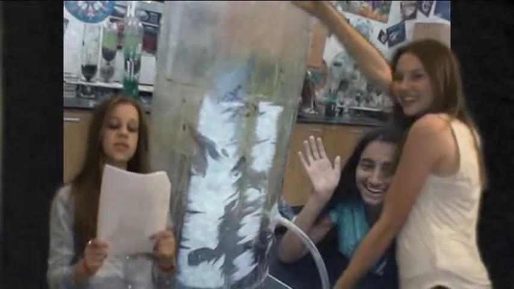Evaporation. Evaporated water will appear along the rim of the bottle. This evaporated water came from the water in the soil.